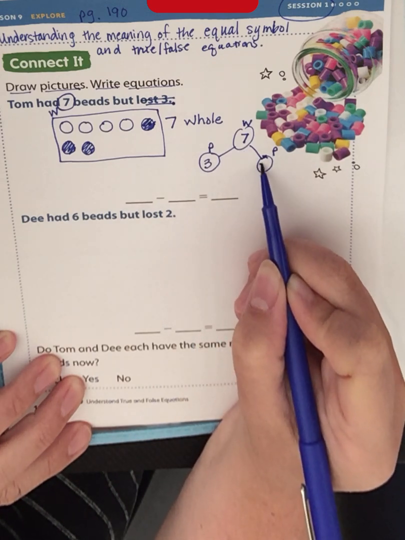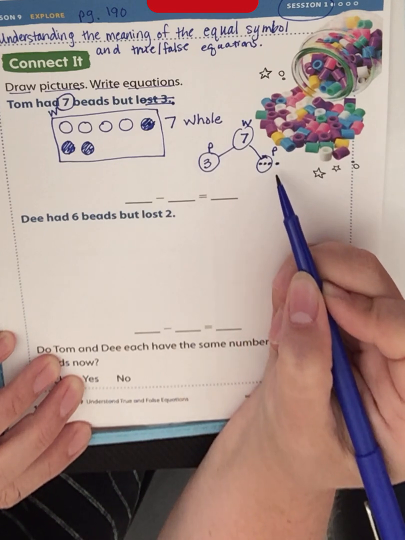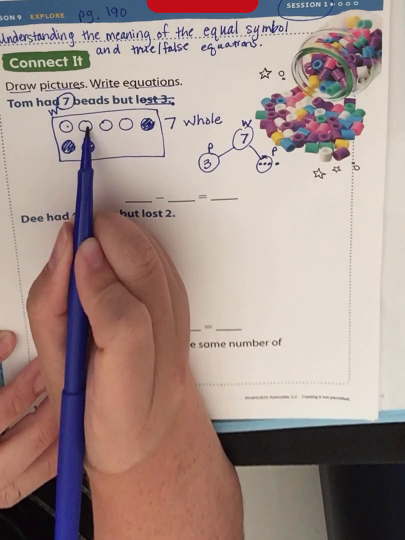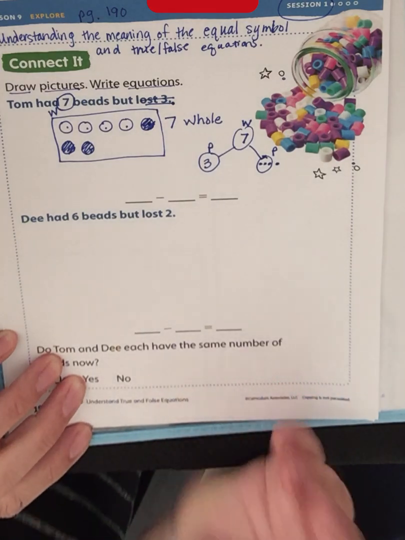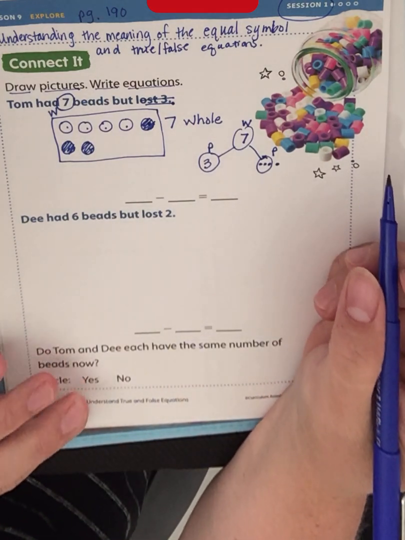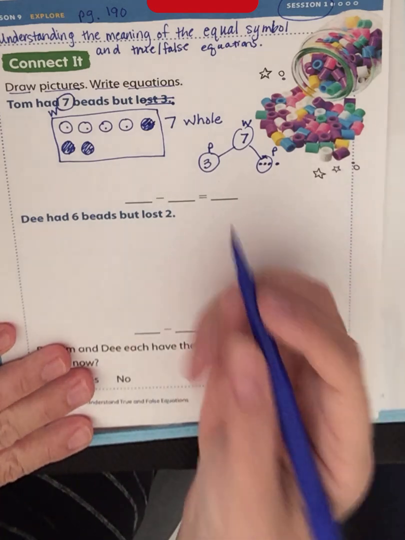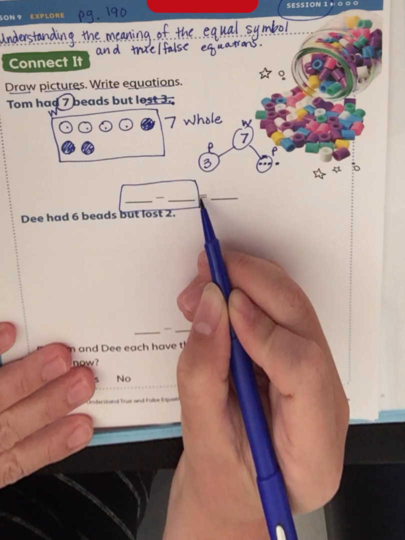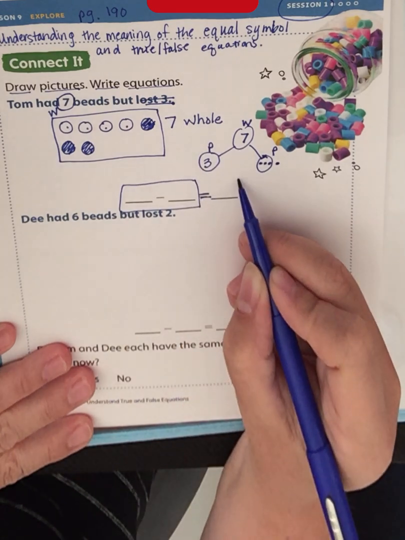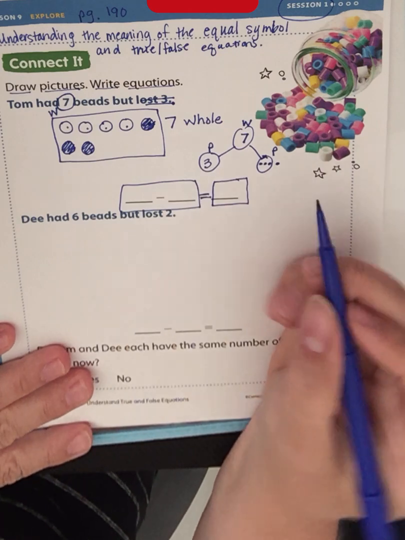3. So how many more do we need to get from 3 up to 7? 3, 4, 5, 6, 7. How many did I draw? 4. How many do I have here? 4. So solving it just the same way we've always done, okay? But we're showing how the equal symbol shows everything on this side is going to be equal to everything on this side of the equal sign, right?